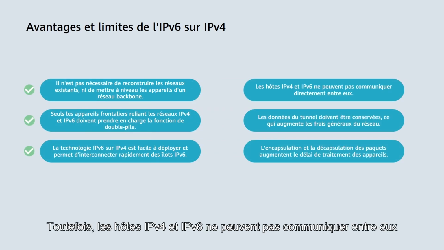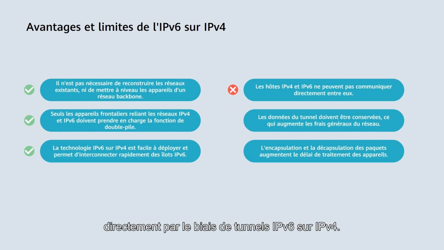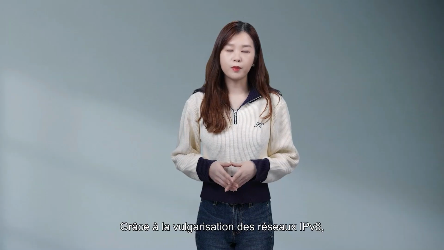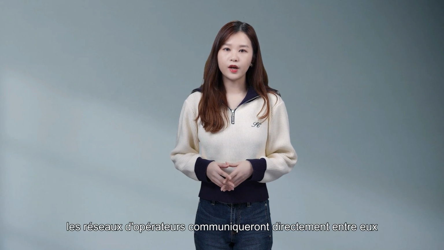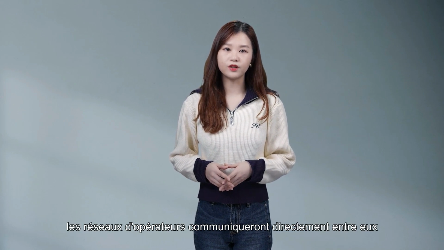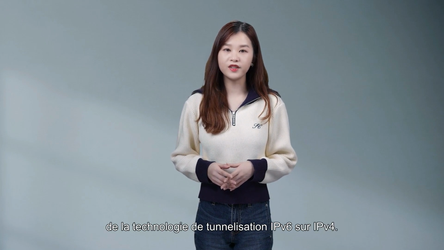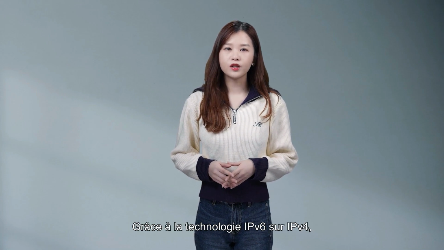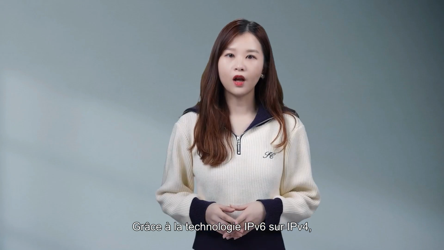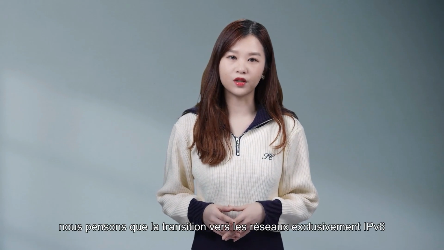However, IPv4 and IPv6 hosts cannot communicate with each other directly through IPv6 over IPv4 tunnels. In addition, tunnel data needs to be maintained, which increases network overheads. Packet encapsulation and decapsulation increase device processing delay, potentially degrading network quality. With the popularization of IPv6 networks, carrier networks will directly communicate with each other by fully supporting IPv6. At that time, IPv6-only networks do not need the IPv6 over IPv4 tunneling technology. Through the support of IPv6 over IPv4, we expect the transition to IPv6-only networks to be a quick process.